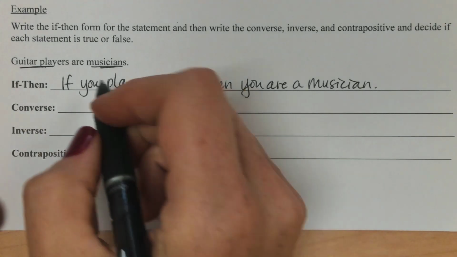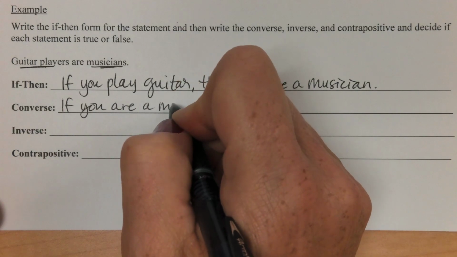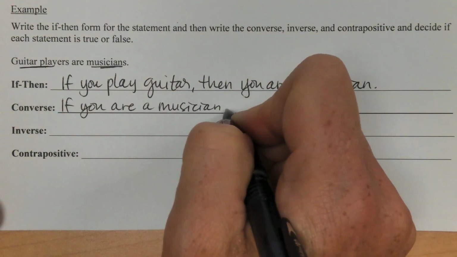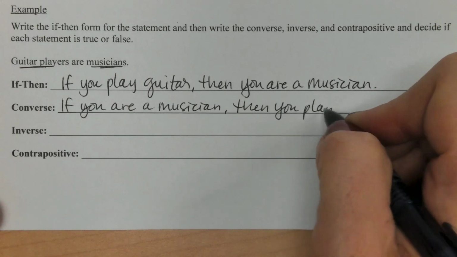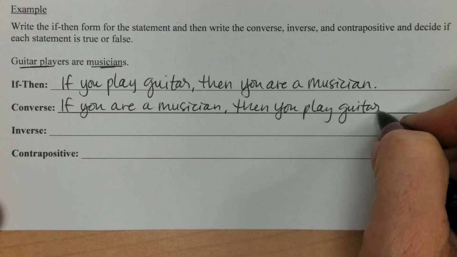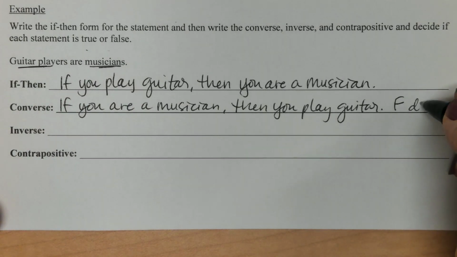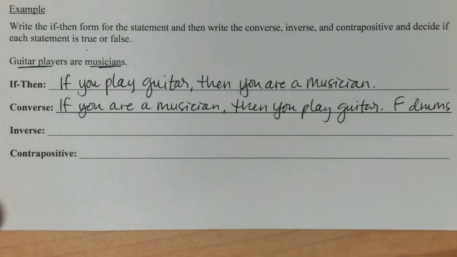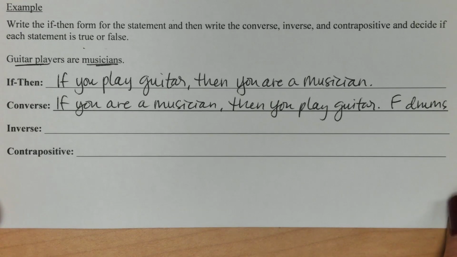The converse would flip those. If you are a musician, then you play guitar. And we know that's false. Our other job here was to do true or false. We know that's false. I could play the drums, and that is my counterexample. We talked about that in the previous lesson. You just have to provide one way that your statement is false.